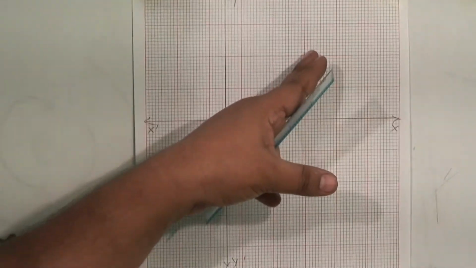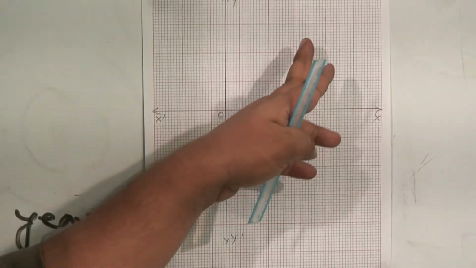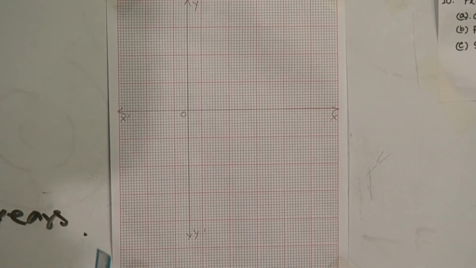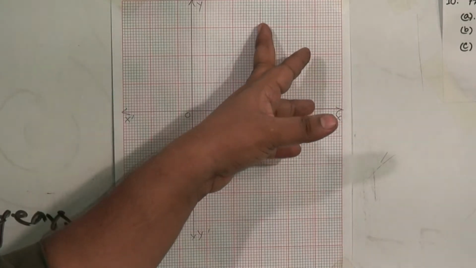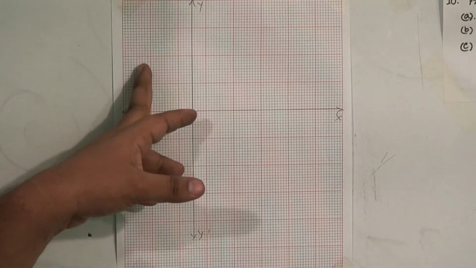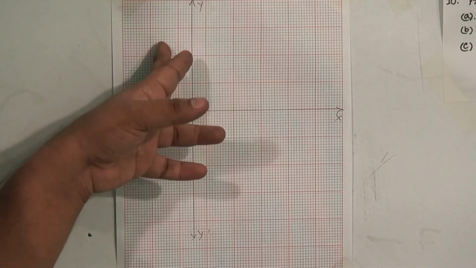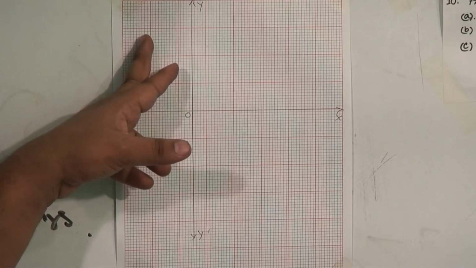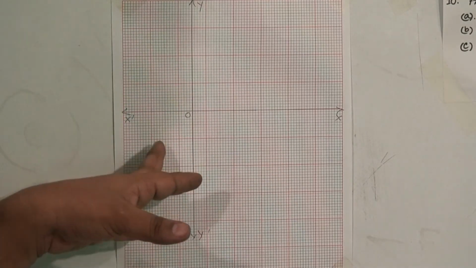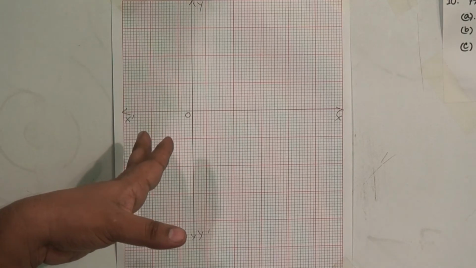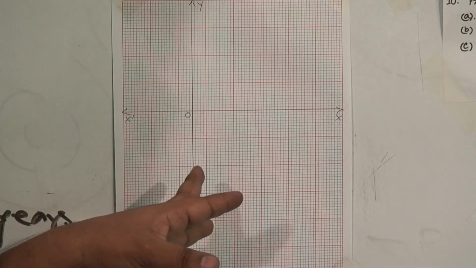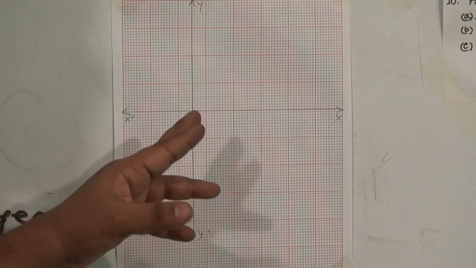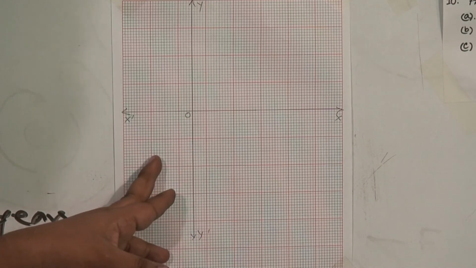In this part we use plus and plus values. That means if a point is (4, 5), then that point is placed in this part. In this part, minus and plus values. That means if the point is (minus 5, 6), then that point is placed in this section. In this part, if both values of the point are negative, then that point is placed in this part. That means if (minus 5, minus 6), then that point is in the third part of the graph.